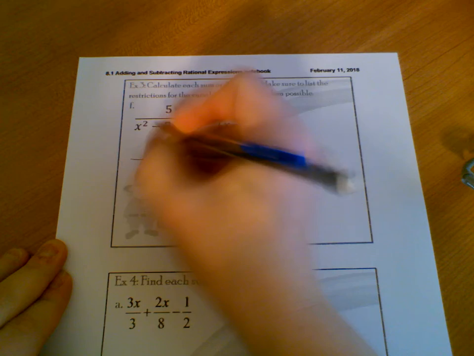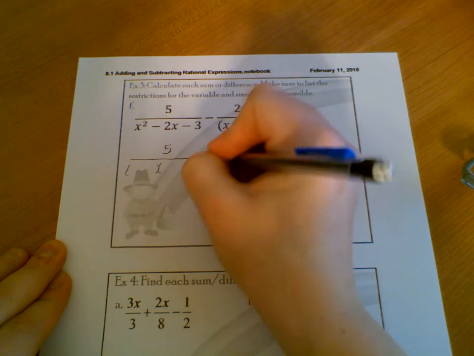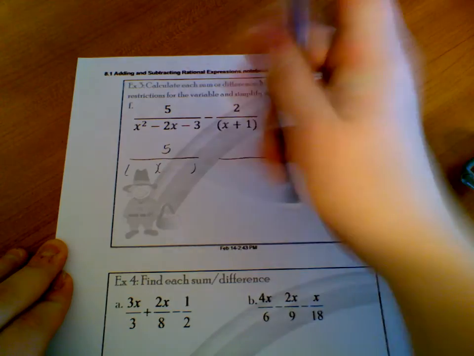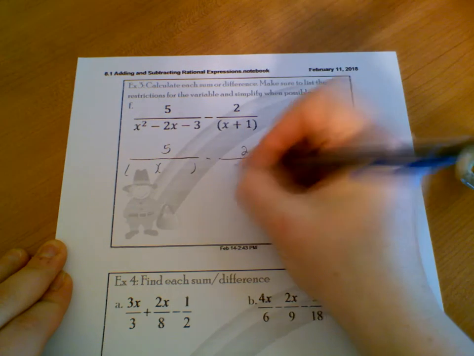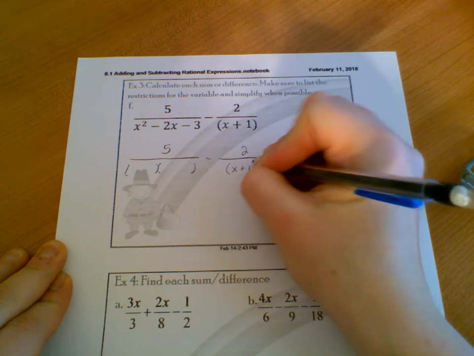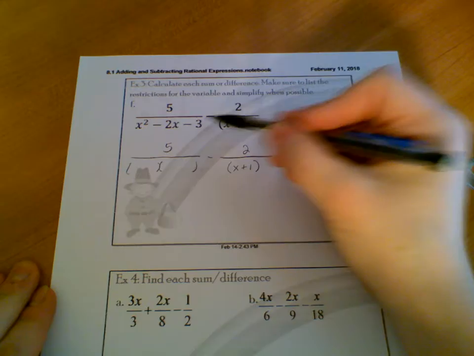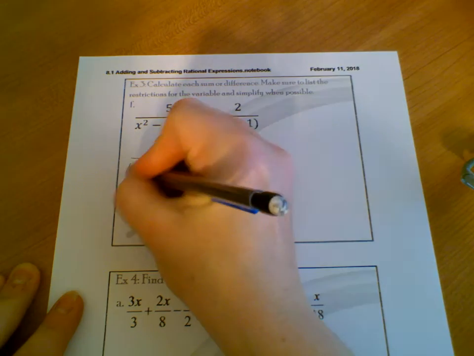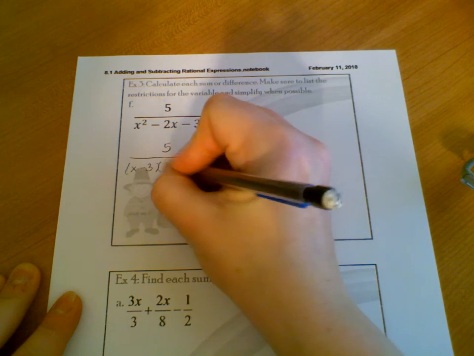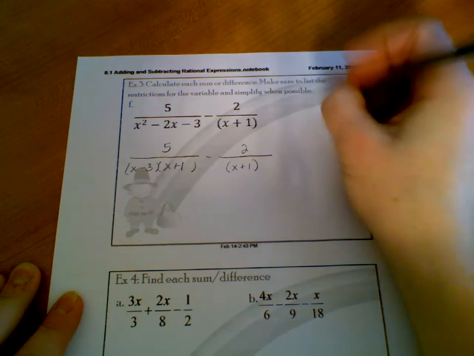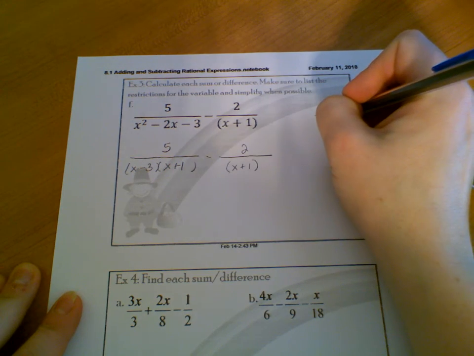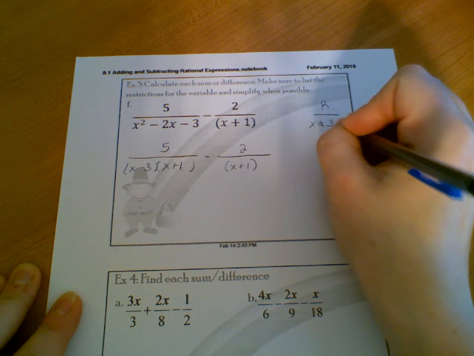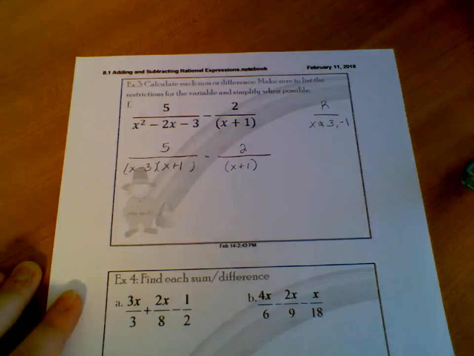So 5's not going to factor, but I'm looking for two numbers that multiply to -3, add to -2. It's going to be -3 and +1. So let's list our restrictions here. So we've got x can't be 3 or -1.